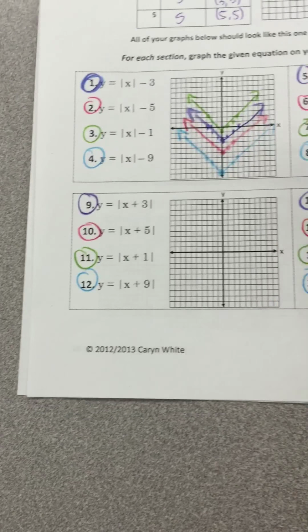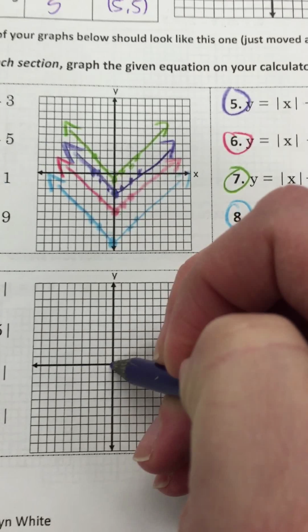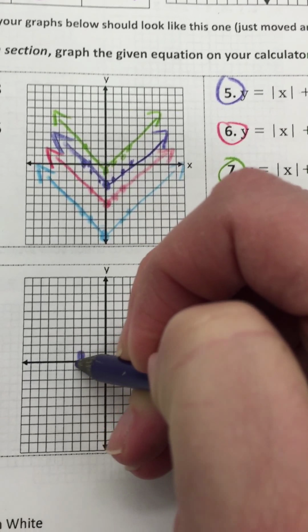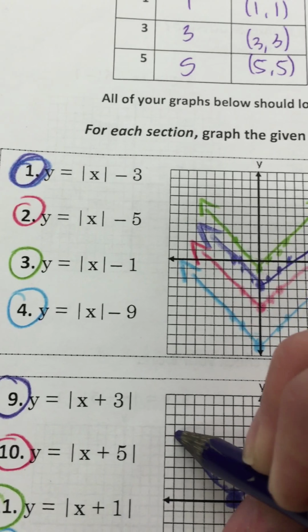Now, if you were to put this in a graphing calculator, this is what you would see. For number 9, you would see a graph that starts right here on the x-axis and then goes up 1 over 1, up 1 over 1, and so on.